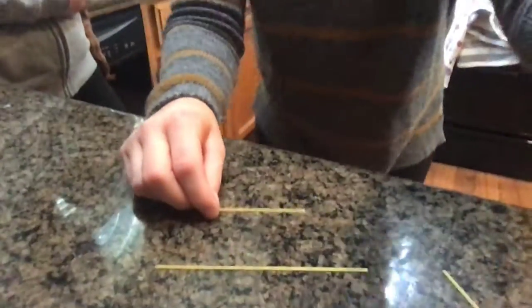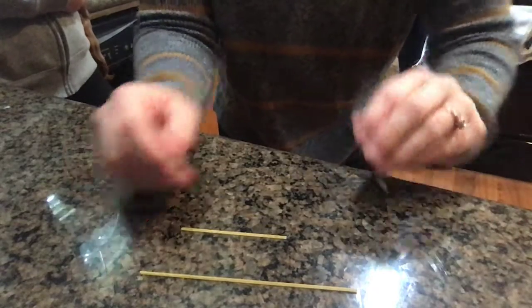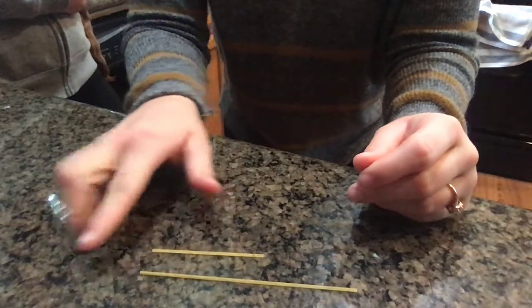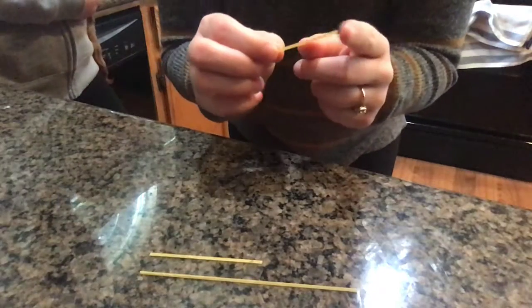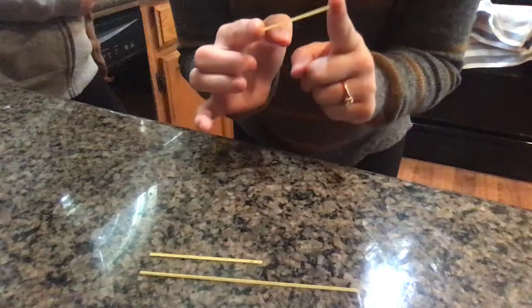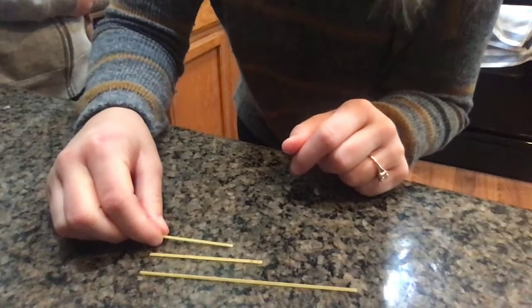So when I'm comparing them, this one's longer and this one's shorter. Now I have 3 pieces of spaghetti. Let me see if you can see this. So I have this longer piece and then I have this shorter piece. But now I'm going to line them up end to end to make sure we have a good measurement. Now I have this little tiny piece of spaghetti. Hopefully you can see that. Well, let's put it next to these other pieces of spaghetti.